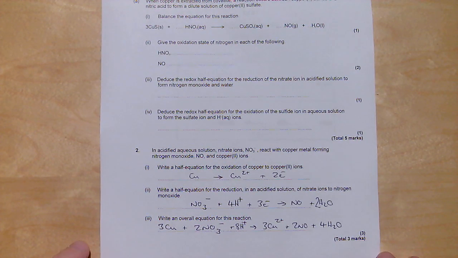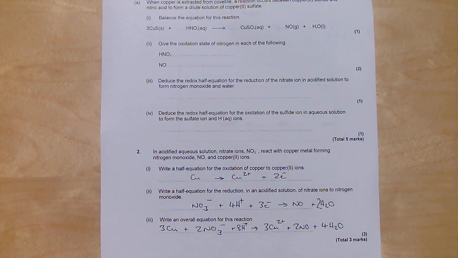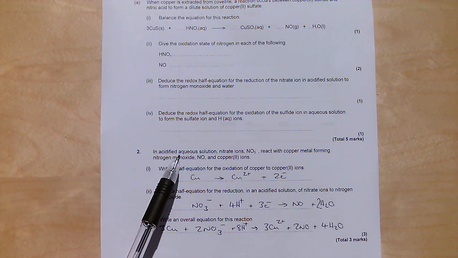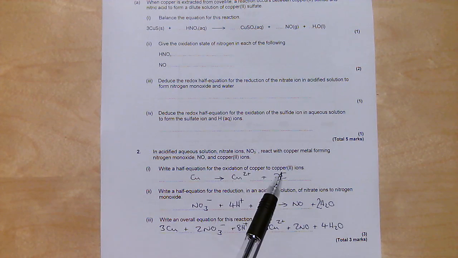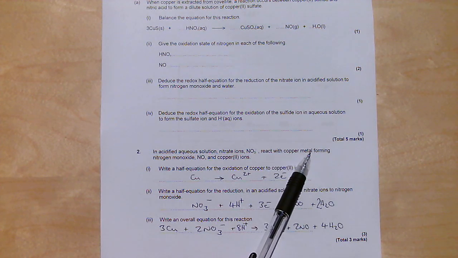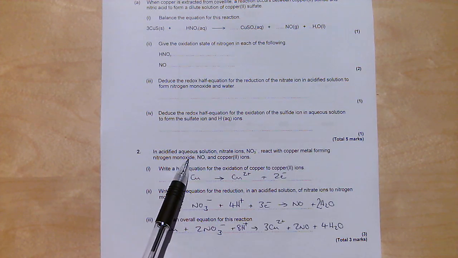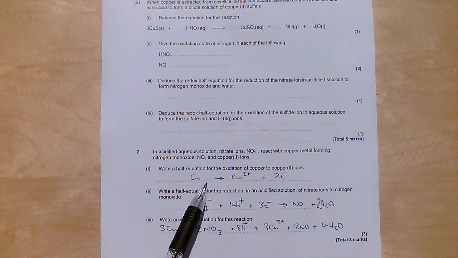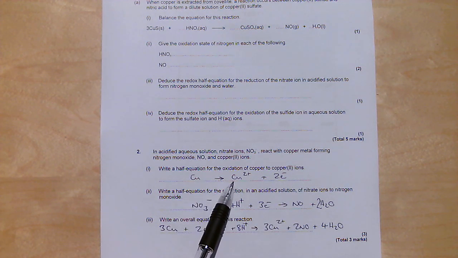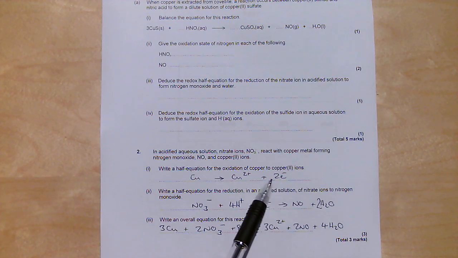Right, okay, let's have a look at question 2 to start with. It says, in an acidified aqueous solution, nitrate ions, NO3 minus ions, react with copper metal, forming nitrogen monoxide, NO, and copper 2 ions. Write a half equation for the oxidation of copper to copper 2 ions. So let's just do that. Cu going to Cu2 plus 2 electrons. It tells us what's happening, we just have to write the equation.